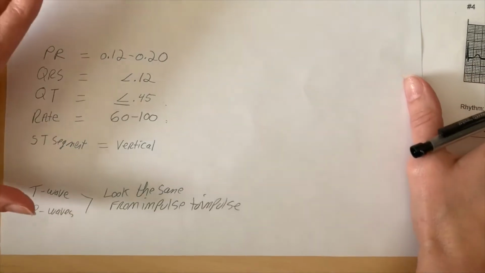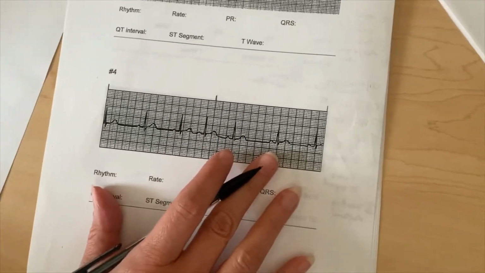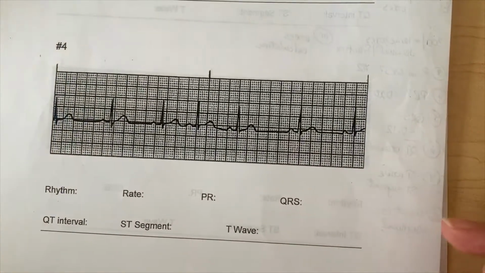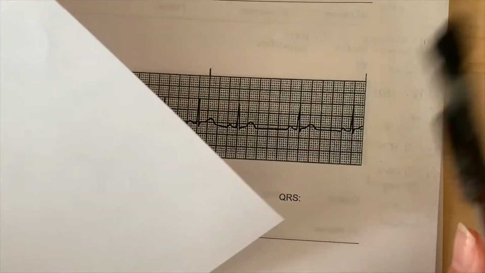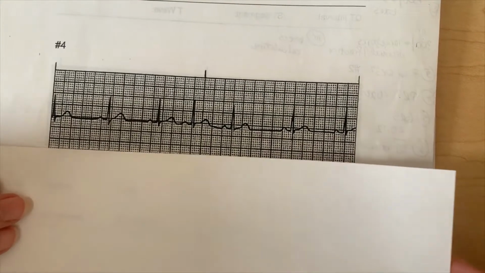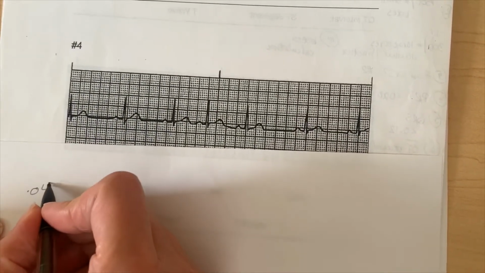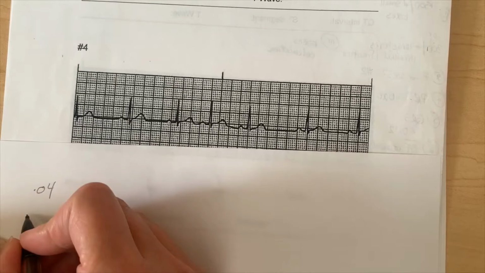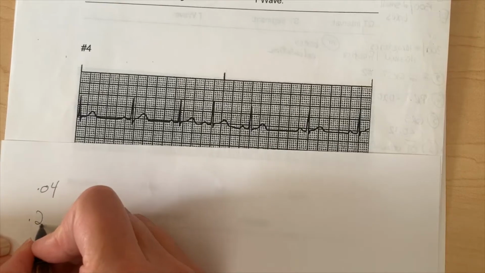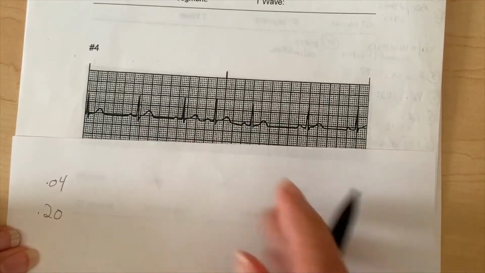So if we move from what our normals are and we move over to the strip, we're going to look at this strip here that is labeled strip number 4. Now this paper that I was just writing on, I'm now going to use this as my tool to help me measure. If I remember, every small box is 0.04 seconds. Every big box, the thick lines, is 0.2 seconds, because there's 5 little boxes makes up a big box, right?